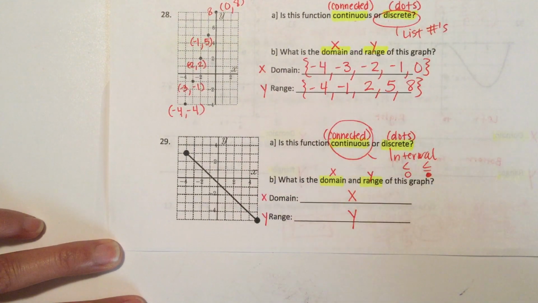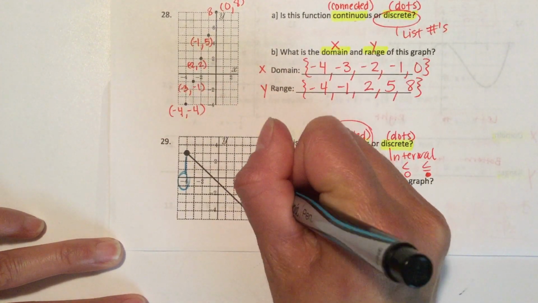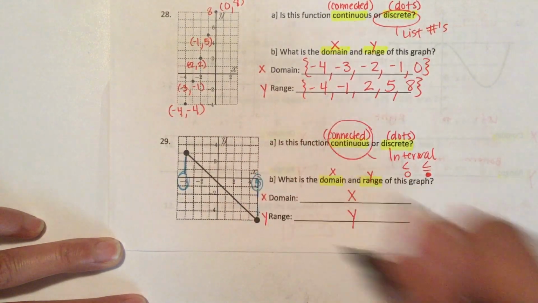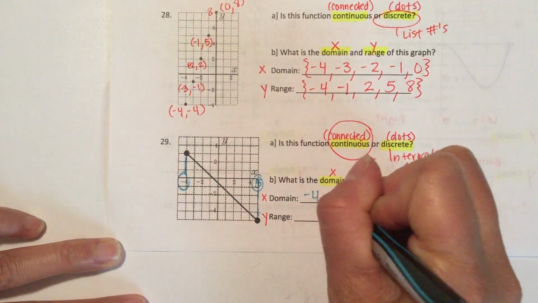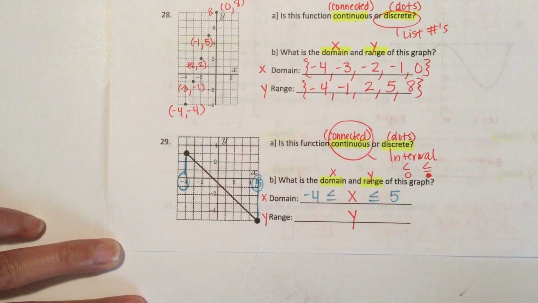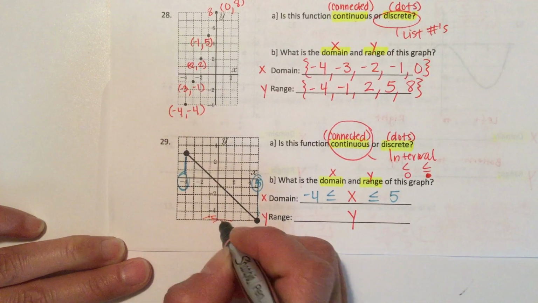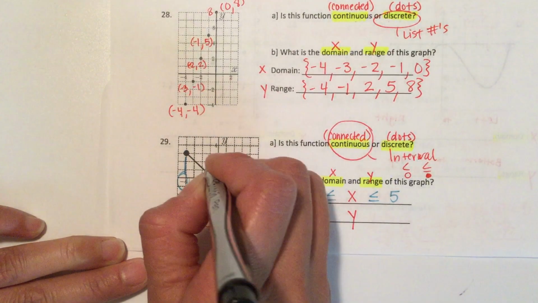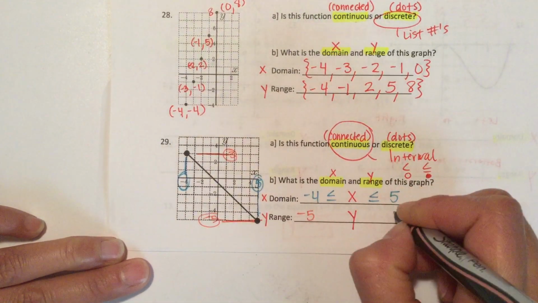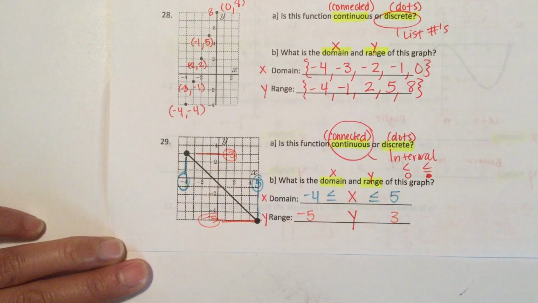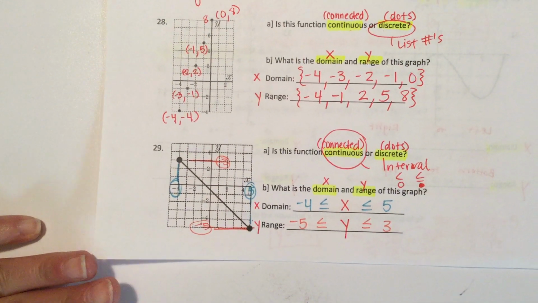So when you look at domain, you look from left to right. Left all the way to the right. So negative 4 to positive 5. Both of these circles are closed, so it's less than or equal to, less than or equal to. Range, you look at the y values. You look from the bottom of your graph to the very top of your graph. So from negative 5 to positive 3, bottom to top, each circle is closed, less than or equal to, less than or equal to. There is your range.